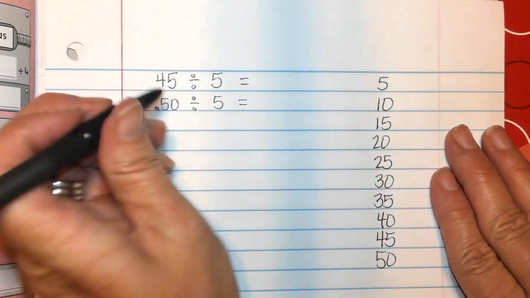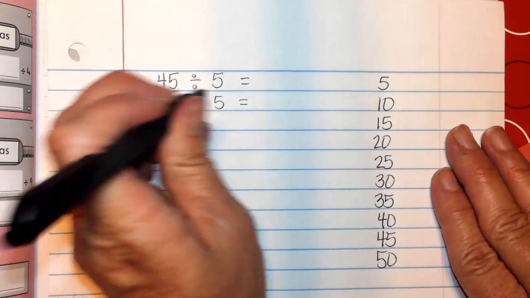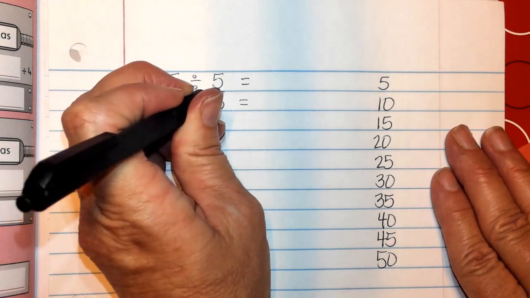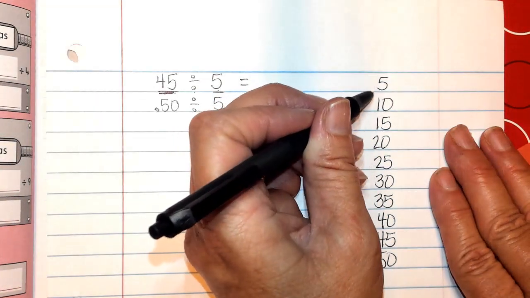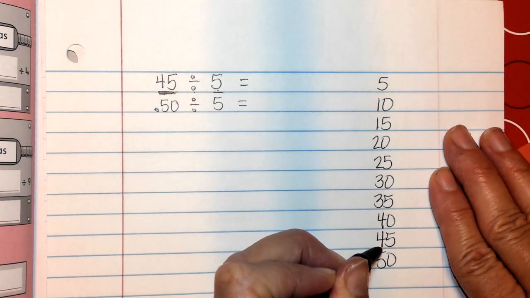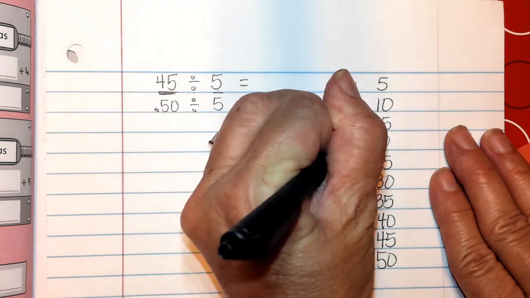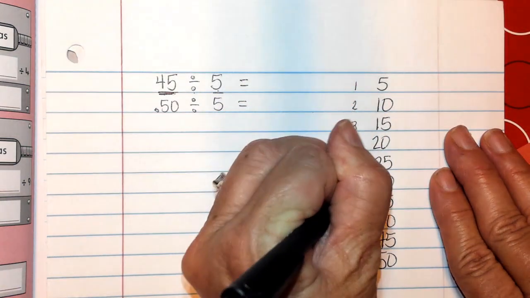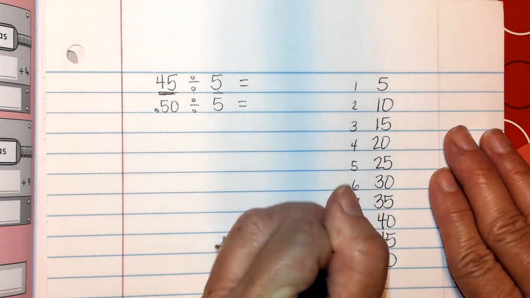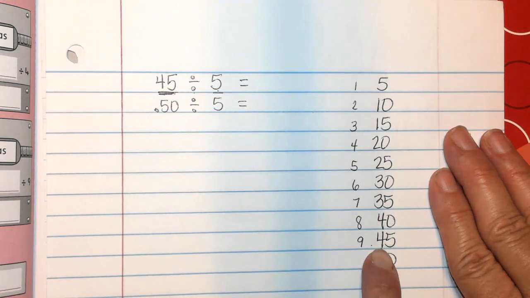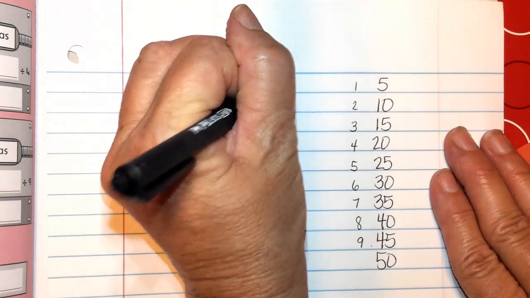Alright, so I have to think about how many groups of 5 are in the number 45. 45 divided by 5. So let's see if we can find the number 45. There it is. So let's count them. That's 1, 2, 3, 4, 5, 6, 7, 8, 9. 9 groups will give me 45. So my answer is $9.